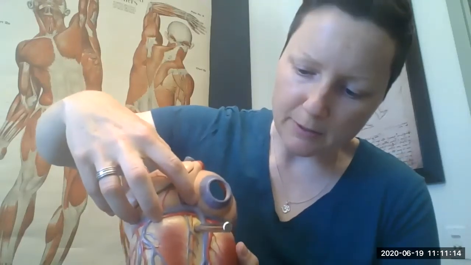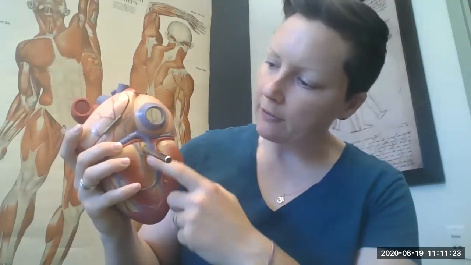So what's going back to it? Well, on the back side here, paired with the posterior interventricular artery we just named is the middle cardiac vein.